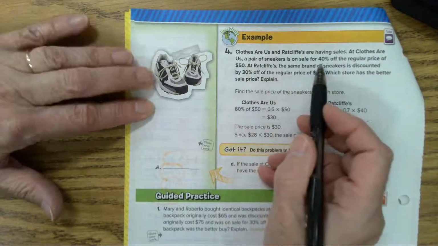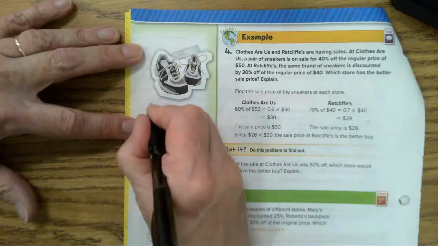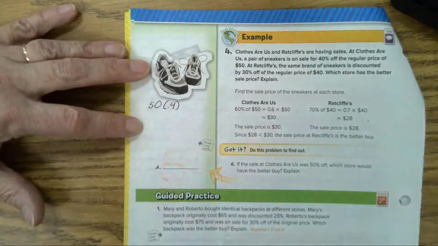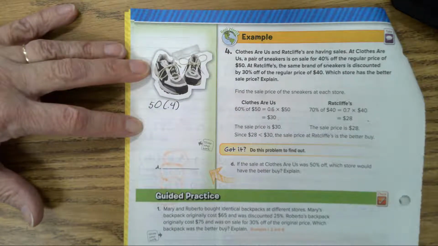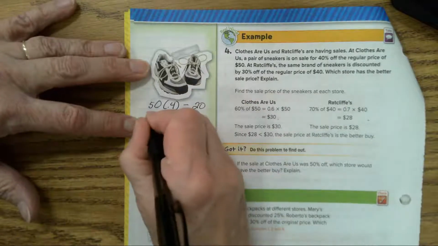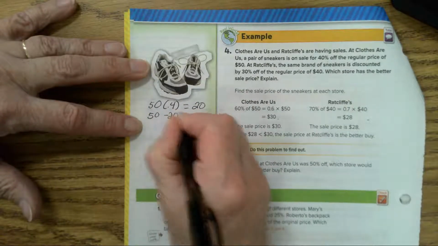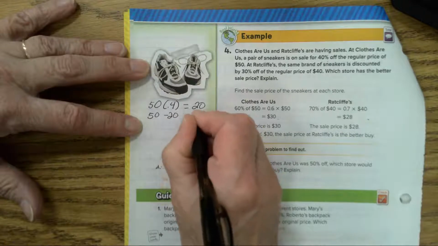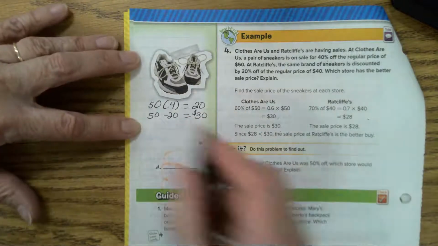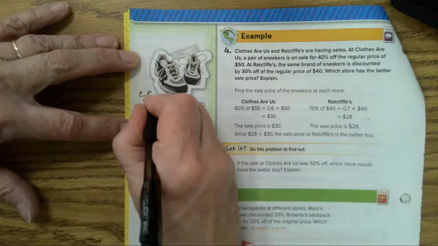You're going to take 50 times 0.4, which equals $20 off. So 50 minus 20 gives you the answer of $30. This is Clothes R Us.